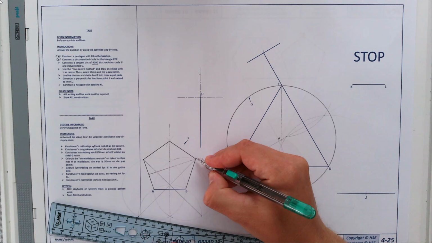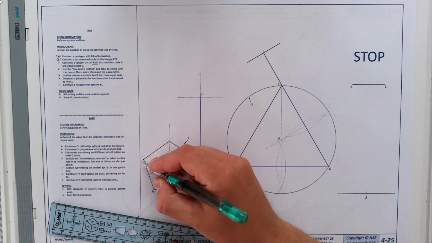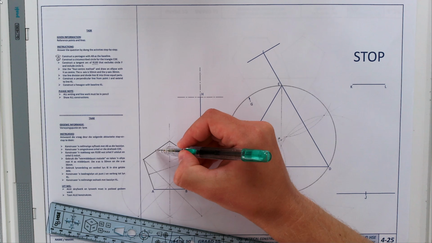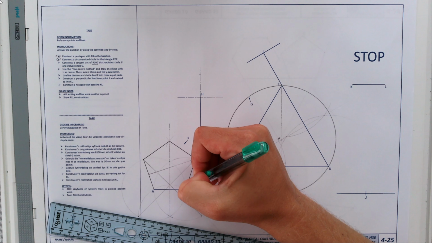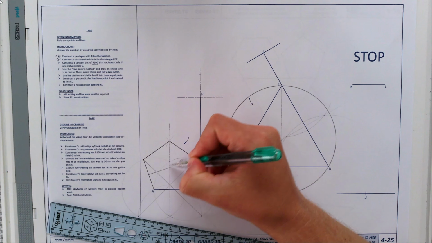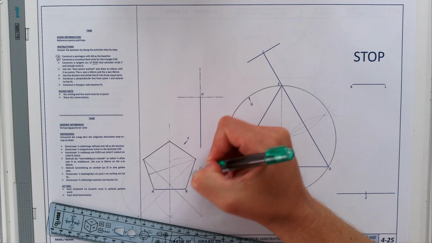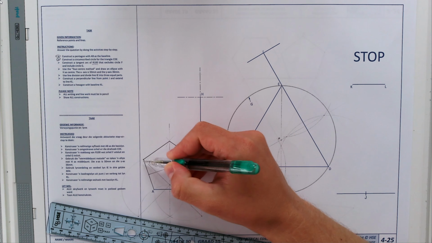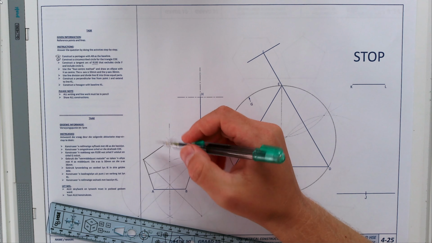You can do it with this line, or that line, or that line. If you divide this line in the middle, you will take the line to this corner. If you divide this line in half, you will take that point to that corner. But we did this line, so we took that half to the opposite corner.